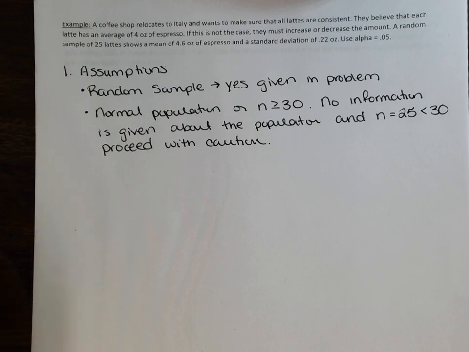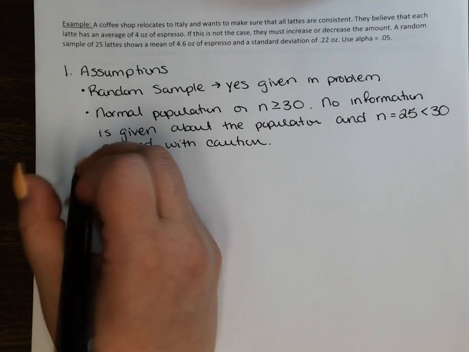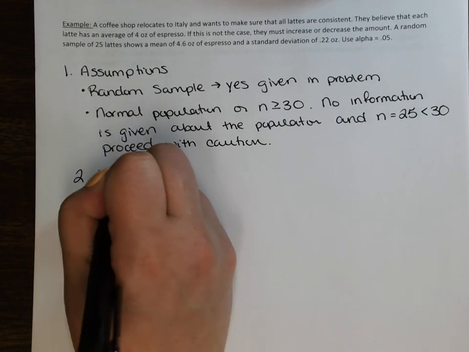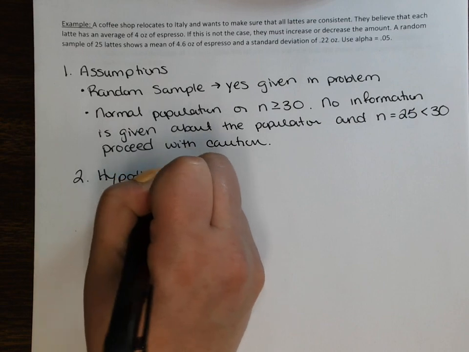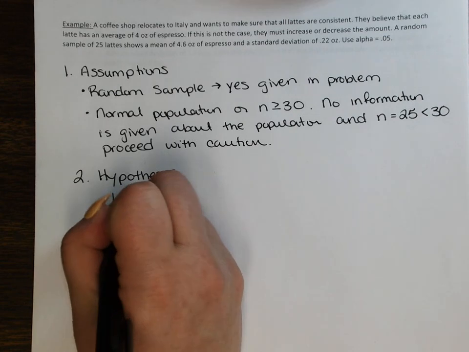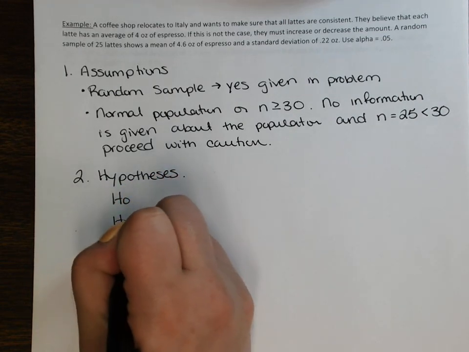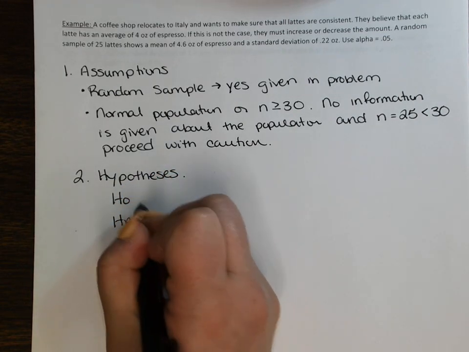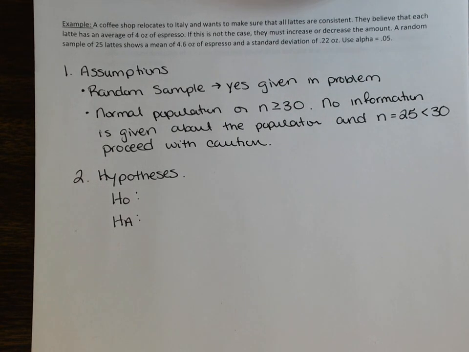Next, we're going to state our hypotheses. Remember, we always list the null hypothesis first and the alternative hypothesis second. Remember that our alternative hypothesis is what we would like to prove.